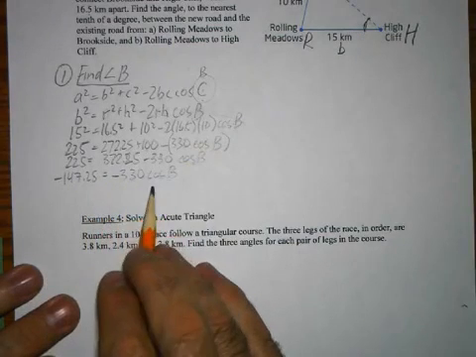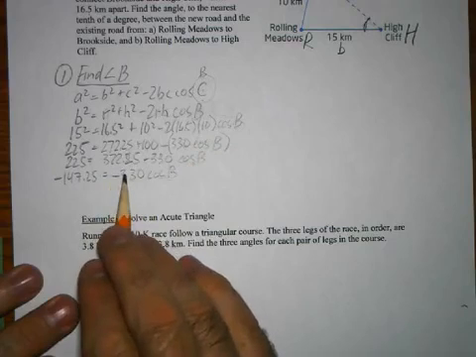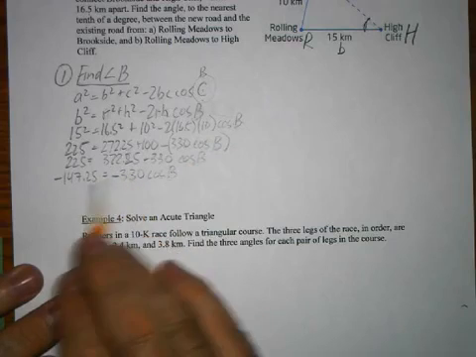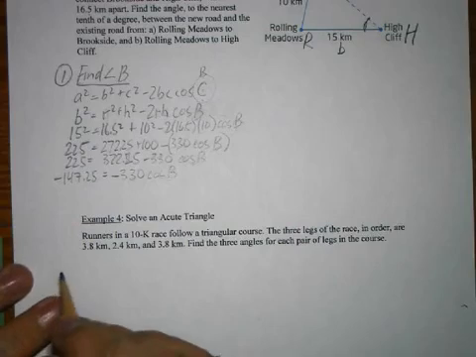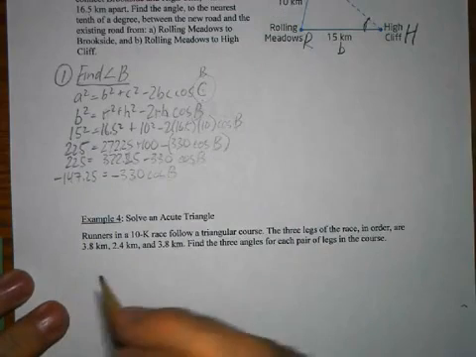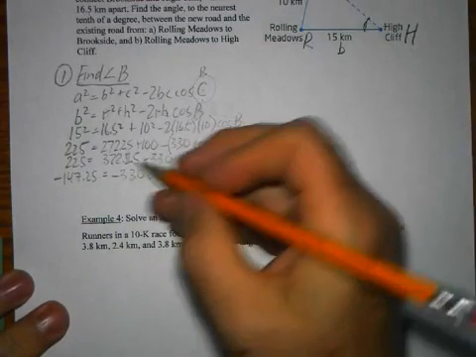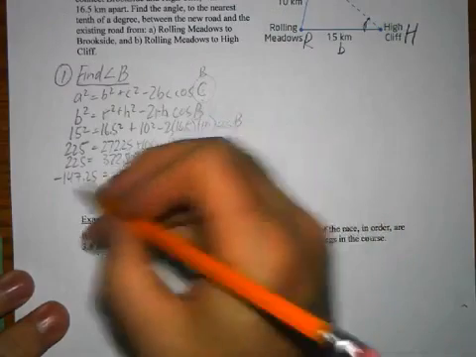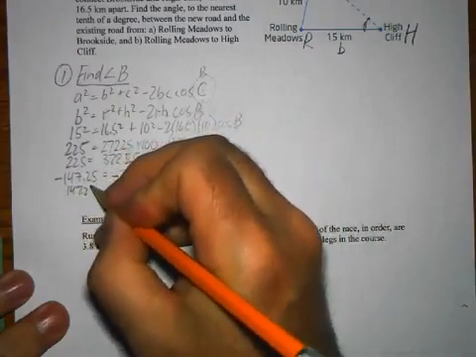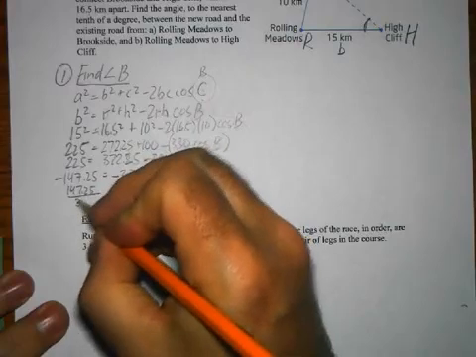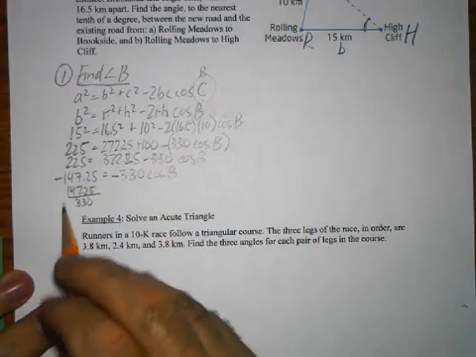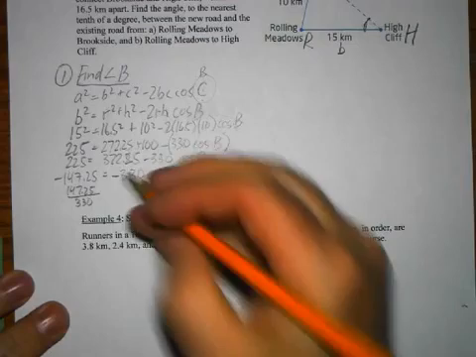So do I add 330 to both sides? No, I divide both sides by negative 330. So basically, if I divide that, I get 147.25 divided by 330. And because it's a negative over a negative, I can cancel both of those out. And that's equal to cosine B.